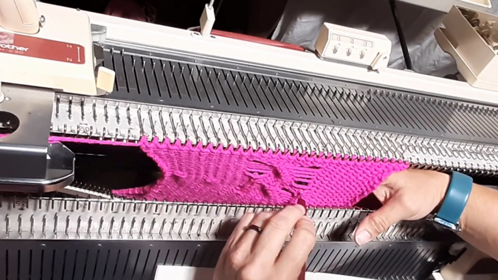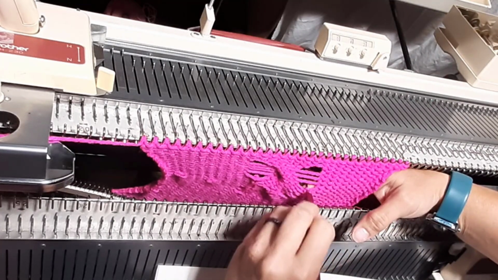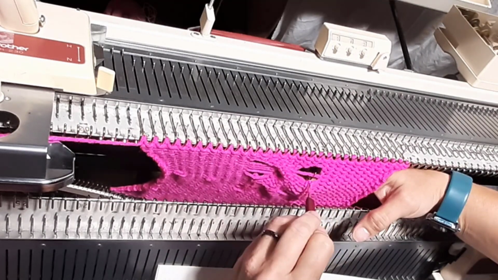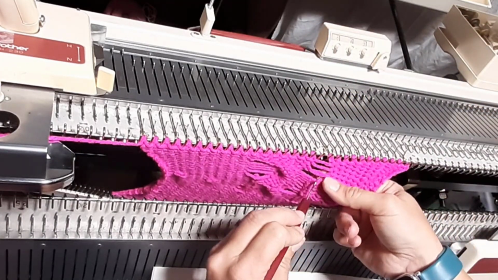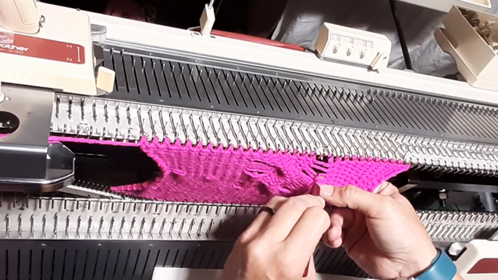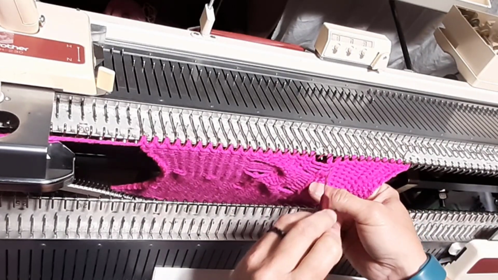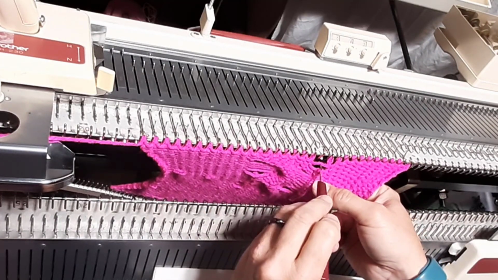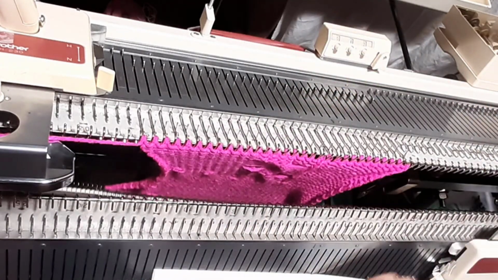Grabbing your purl. 1, 2, 3, 4. Okay, going back to this one.